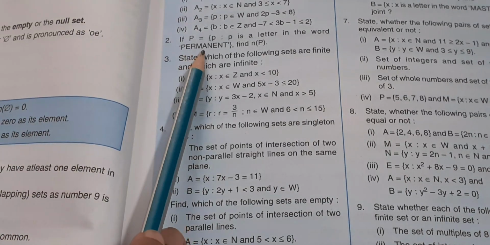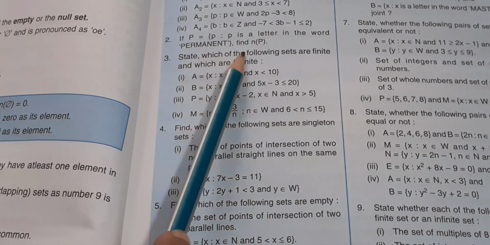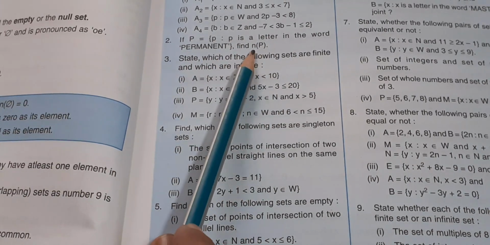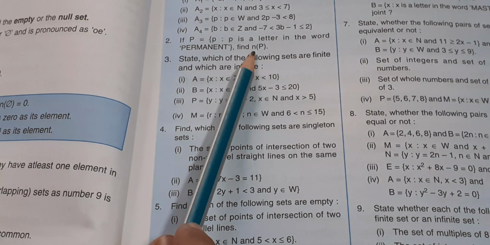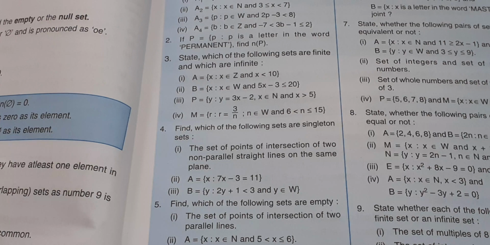Now the second question. If P is equal to set of all p such that p is a letter in the word permanent, find n of P. N of P means what you have to find out? Cardinal number itself. So first we have to write this set in the roster form.